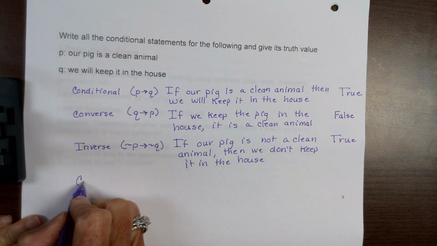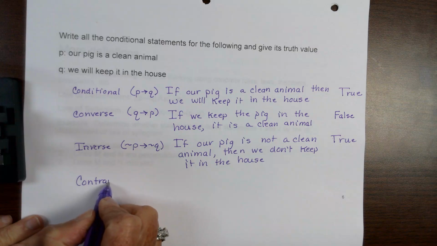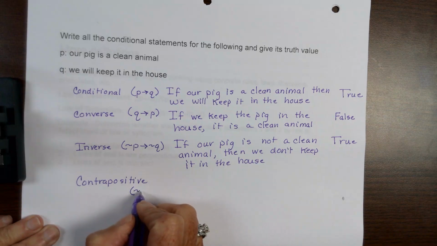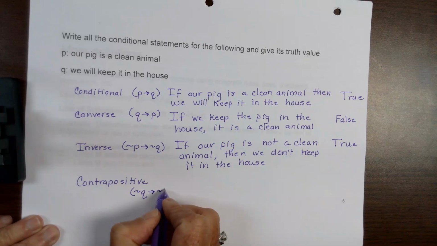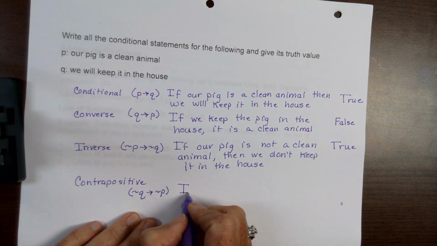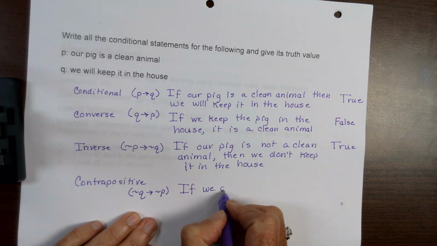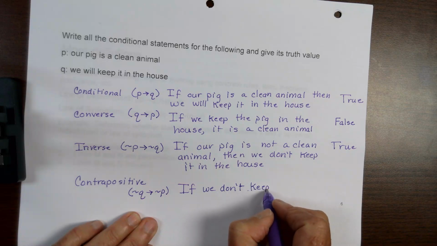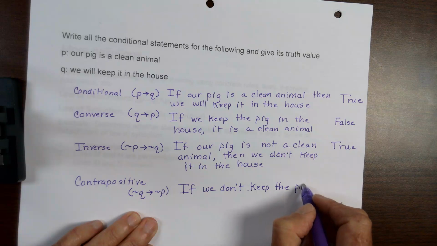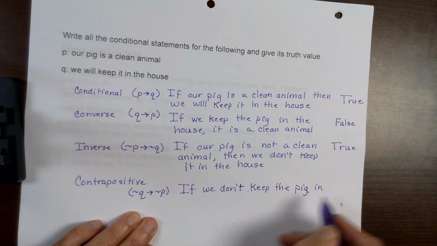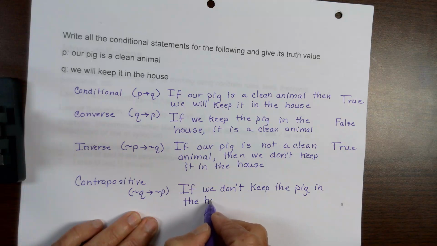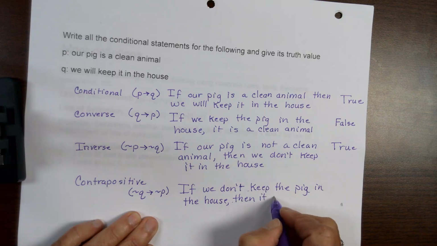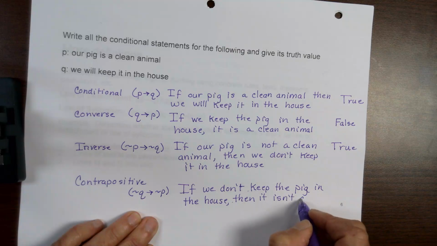The contrapositive is the negation of Q, then the negation of P. So if we don't keep the pig in the house, then it isn't clean.